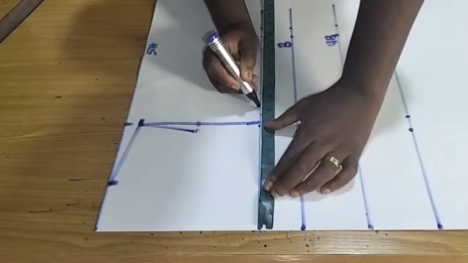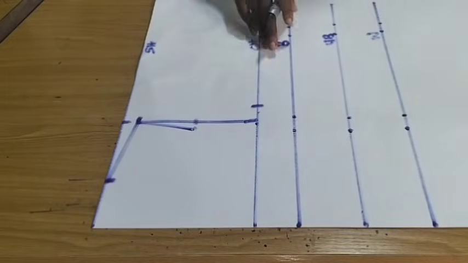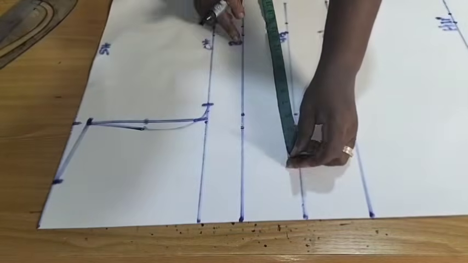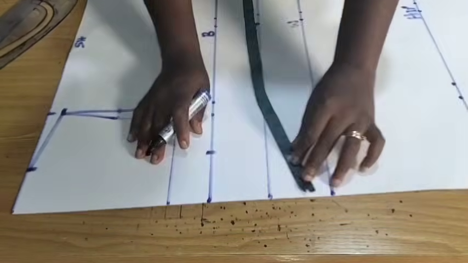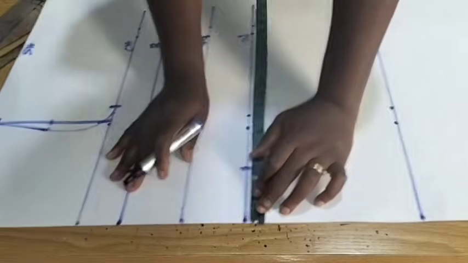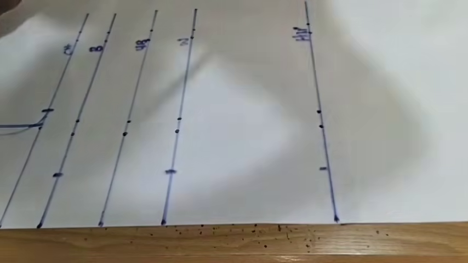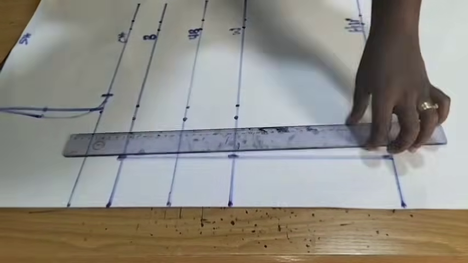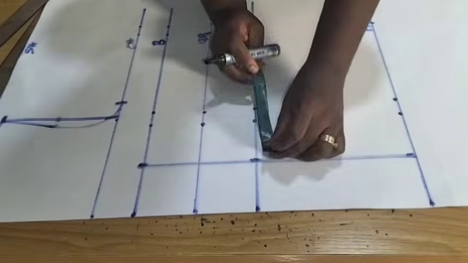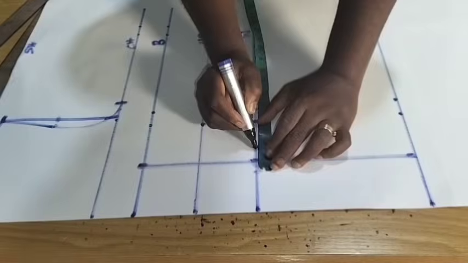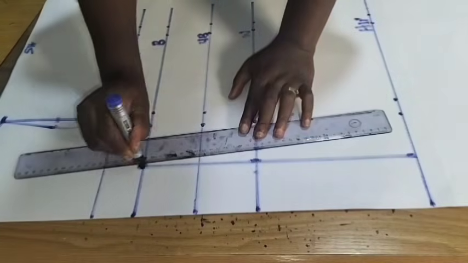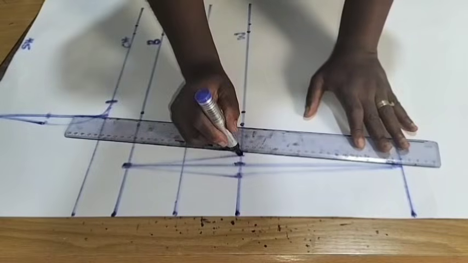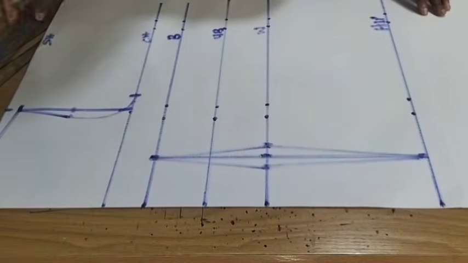On the chest line, you measure your bust circumference divide by 4 and mark. On the bust line, you will take your bust span measurement or nipple to nipple measurement divide by 2. Mark it on the bust line, on the waistline, and on the hip line. Mark a straight line for your dart leg. We are going to take 0.75, 0.75, which is a total of 1.5 inches on the waistline. Then connect all the way down to the hip line.